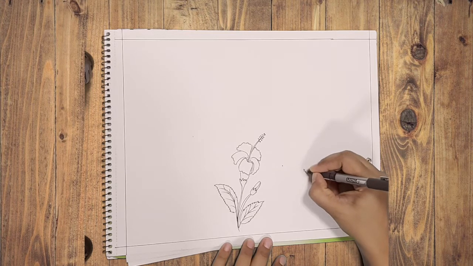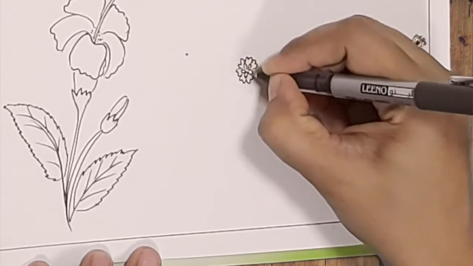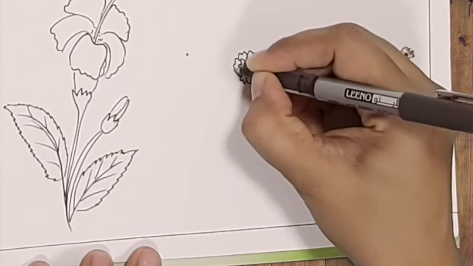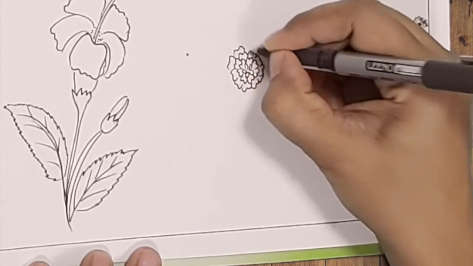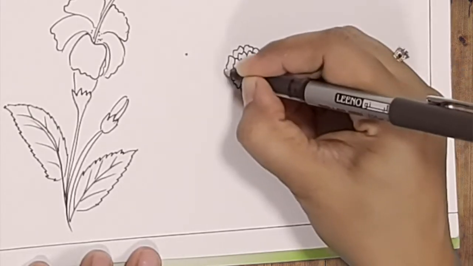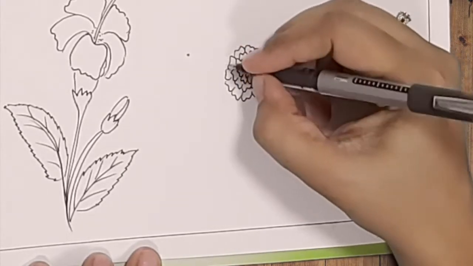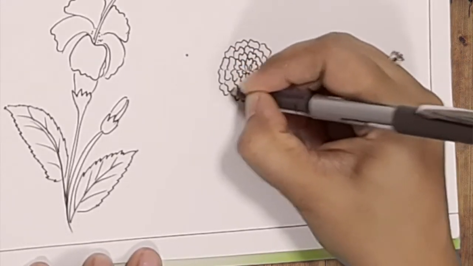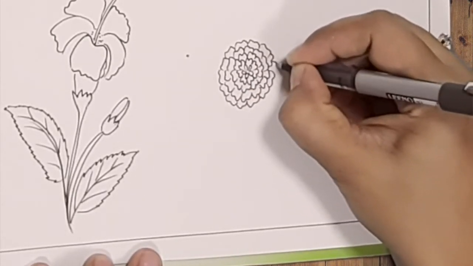Next flower we'll draw would be marigold, which has got so many tiny petals. So we start with the center of 5 petals, and then we'll keep on adding random small petals on the sides. As you will notice, as we are moving out, the size of the petal is slightly increasing. Make sure to have the lower petals bigger in size than the petals on the top. So it will look as if the flower is facing us, facing the front.